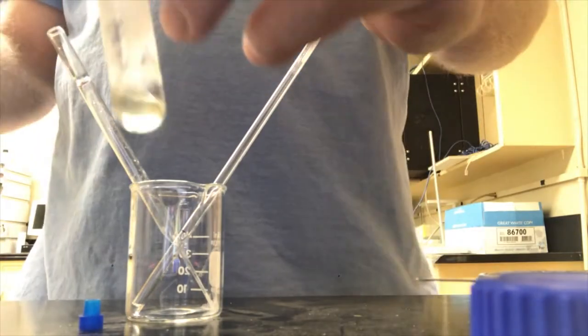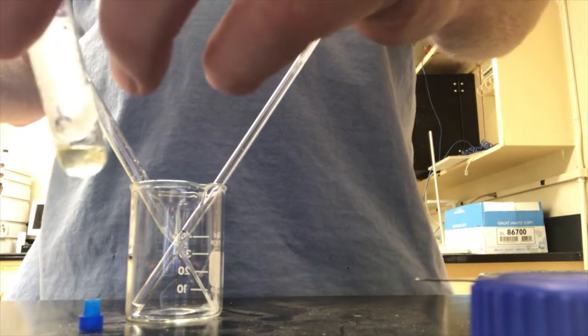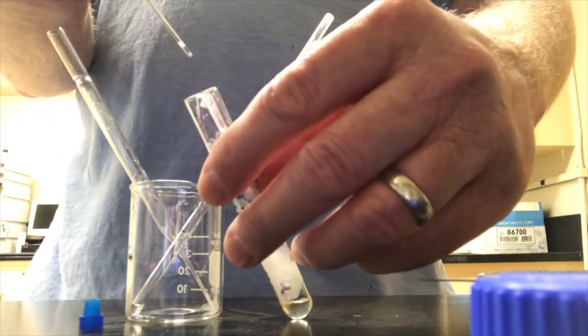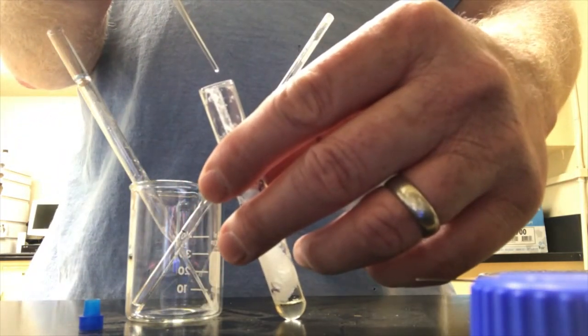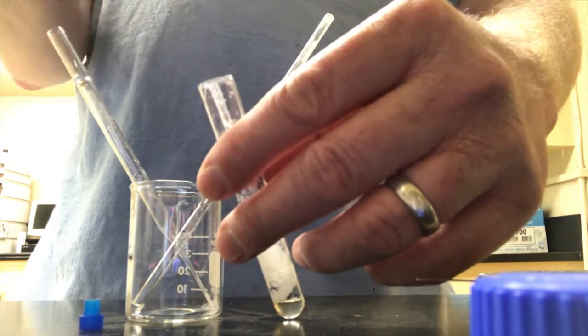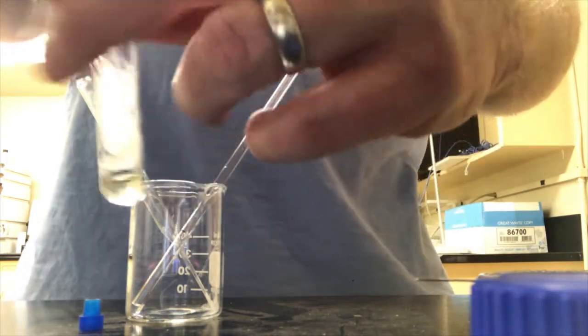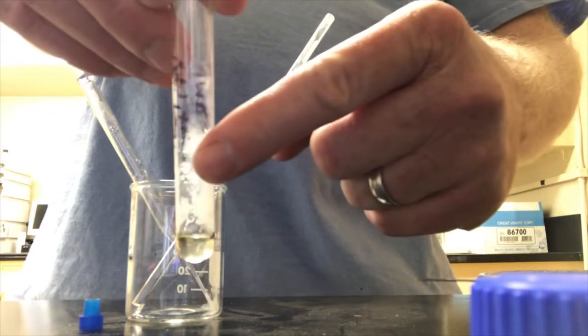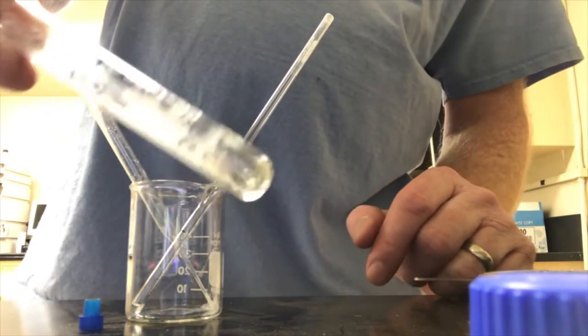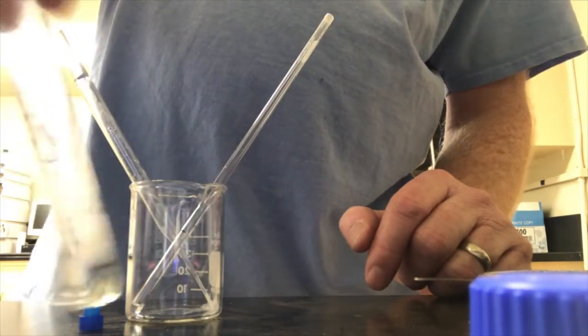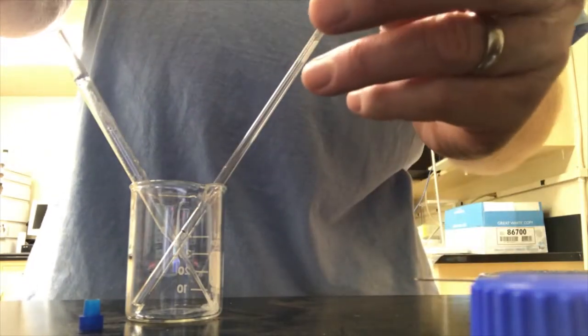I think it might be helping a little bit. I'm going to do a little more. 1, 2, 3 more drops. Oh yeah, where the drops went down, it dissolved the solid. So that's a good sign. Okay, yeah, this is going to be much better.